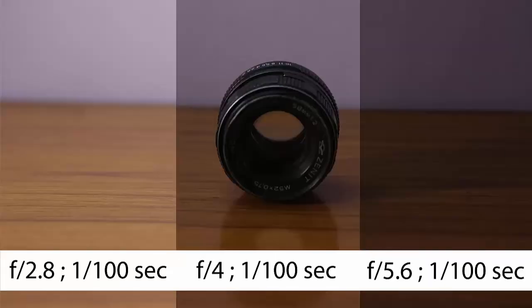So as you move a stop higher, the amount of light coming through the lens gets halved. And it's simple: at f2.8, the opening is much wider as compared to f4, so it's obvious the amount of light entering through the lens would be half.